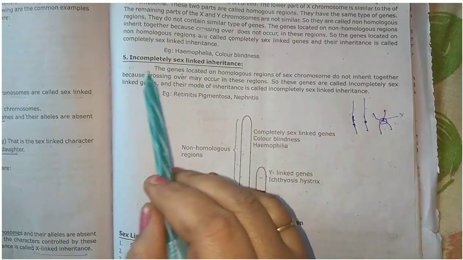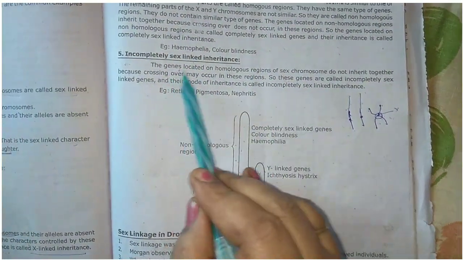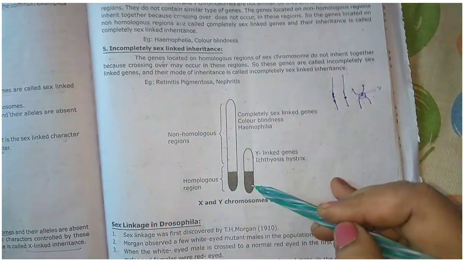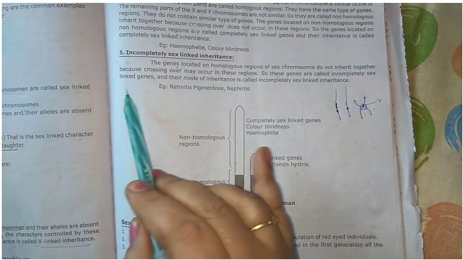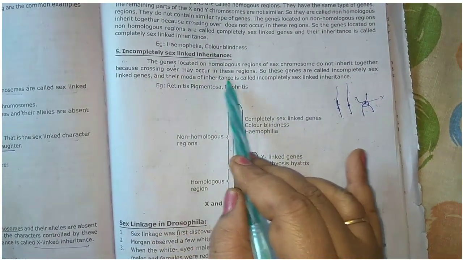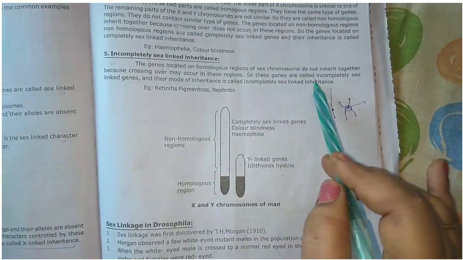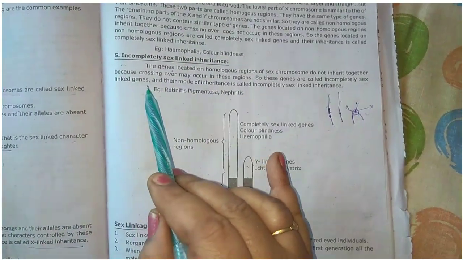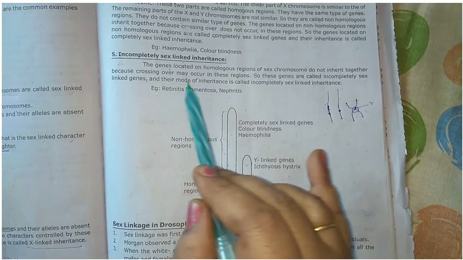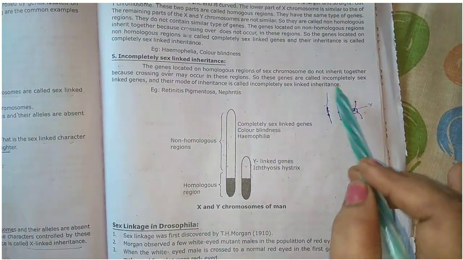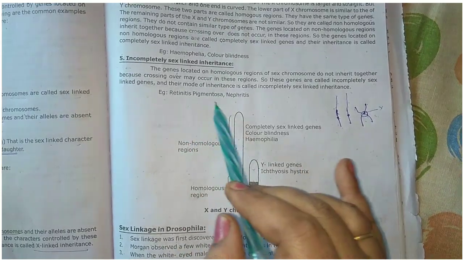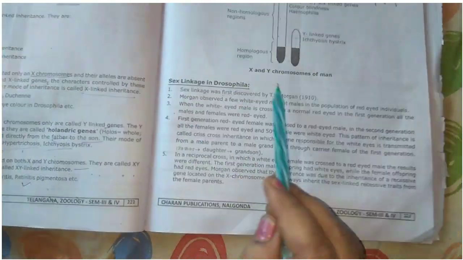And next one, incomplete sex-linked inheritance. The genes located on the homologous regions of sex chromosomes do not inherit together because crossing over may occur in these regions. So these genes are called incompletely sex-linked genes, and their mode of inheritance is called incomplete sex-linked inheritance. Examples are retinitis pigmentosa and nephritis. Okay. And next, let us see examples of sex linkage in Drosophila.